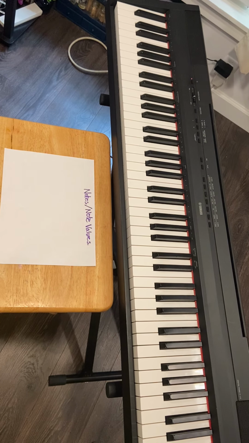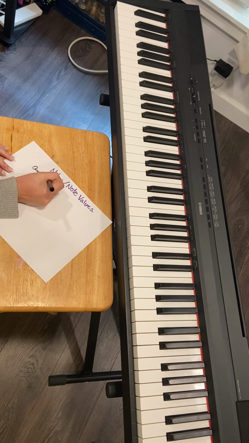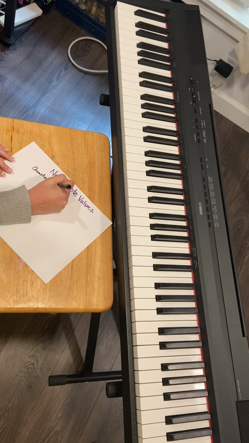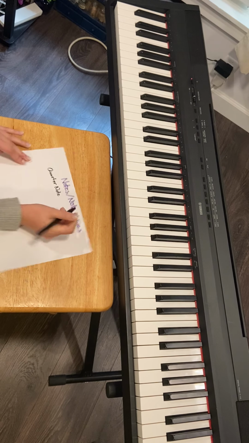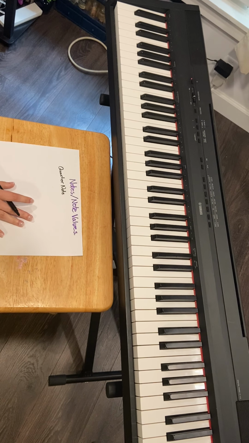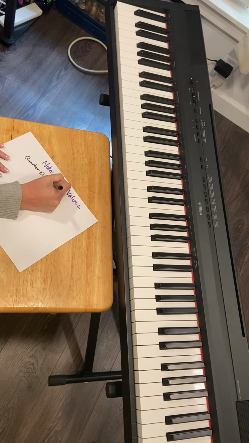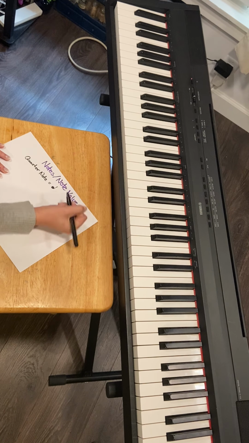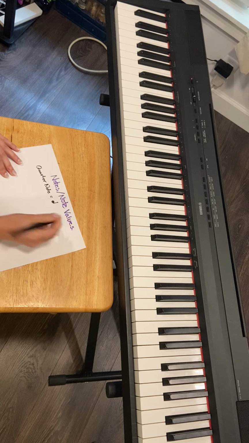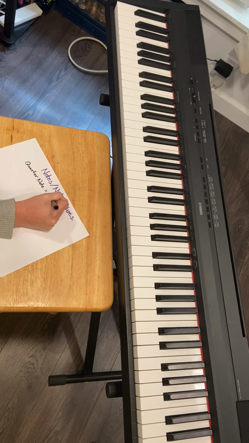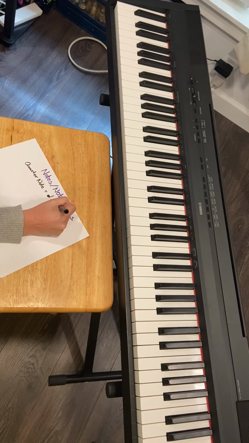So in piano, you will need to know the value given to each note and their names. The first one we're going to talk about is the quarter note. Excuse my sloppy handwriting once again, okay? Quarter note. The quarter note looks sort of like a circle with a stem, like that, and it is equal to one beat.